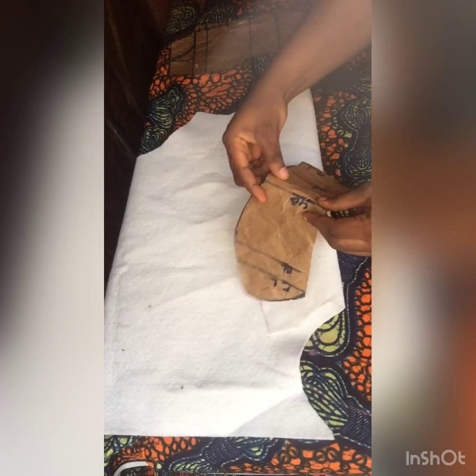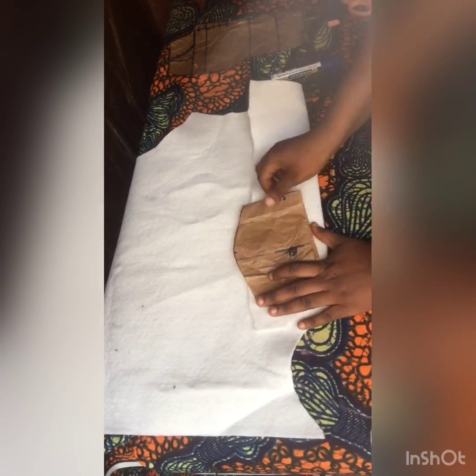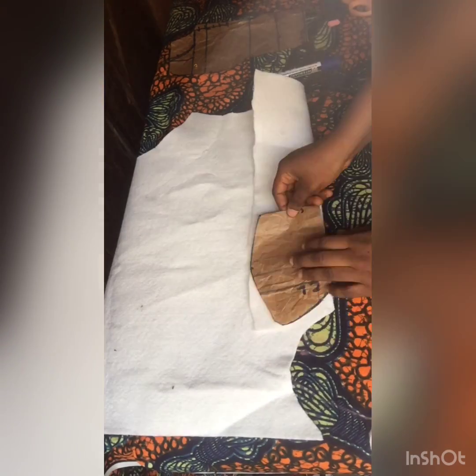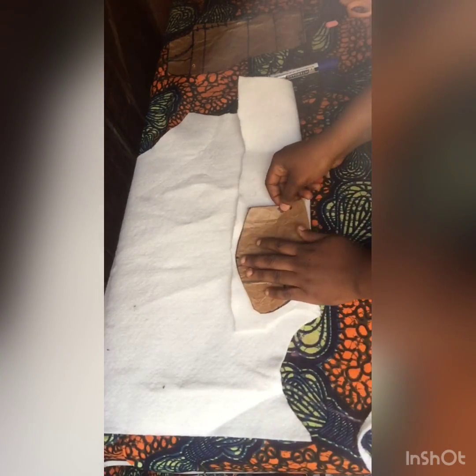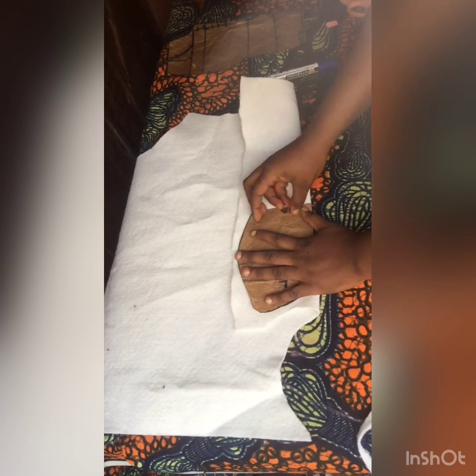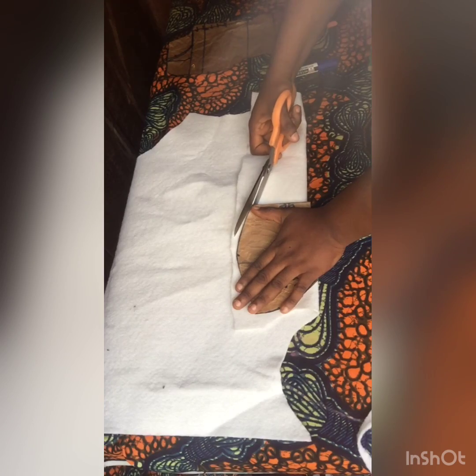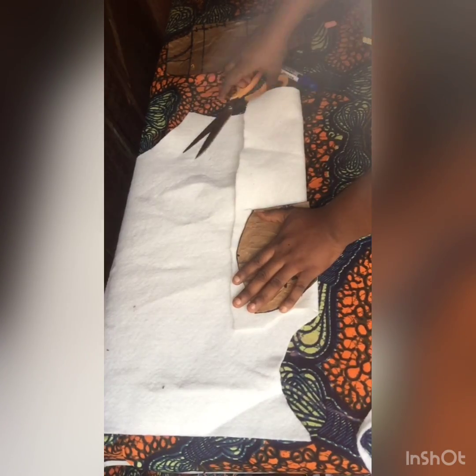So for the padding, I'm working with the wording. Yeah, this is called the wording. And what you have to do is under your underbust line, you just try to fold it in. Measure up to your underbust. As you can see what I'm doing there. You just fold it in, and once you're done, you just cut it out like this.